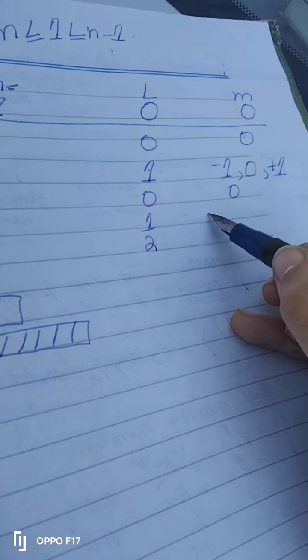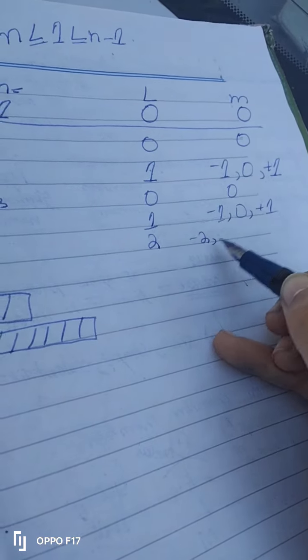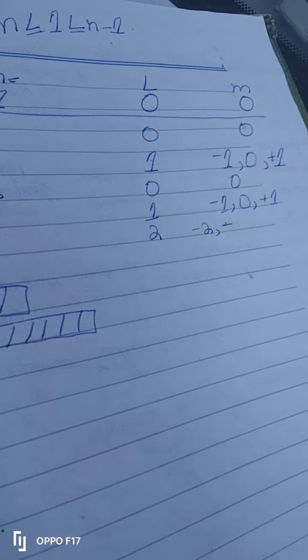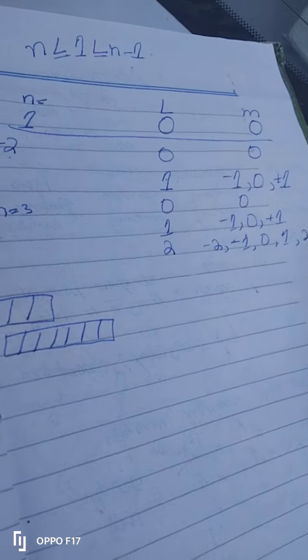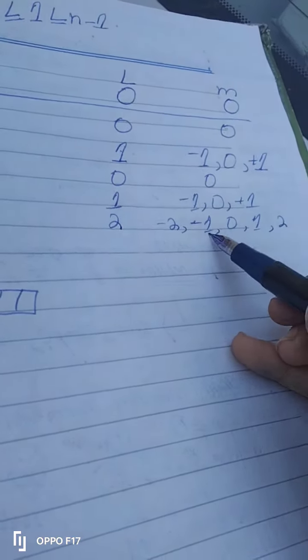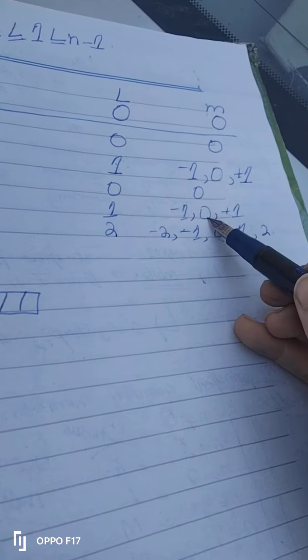So 0, minus 1, 0, plus 1, minus 2, minus 1, 0, 1 and 2. So how many subshells are here? 1, 2, 3. How many orbitals are there? 1, 2, 3, 4, 5, 6, 7, 8, 9.